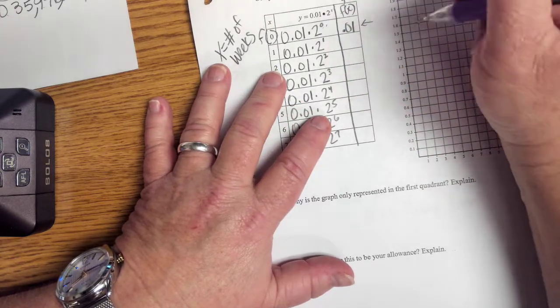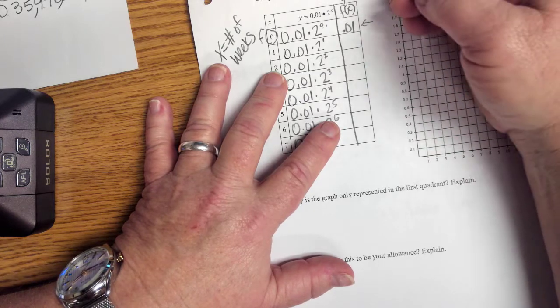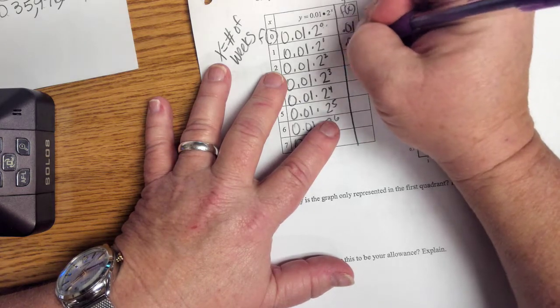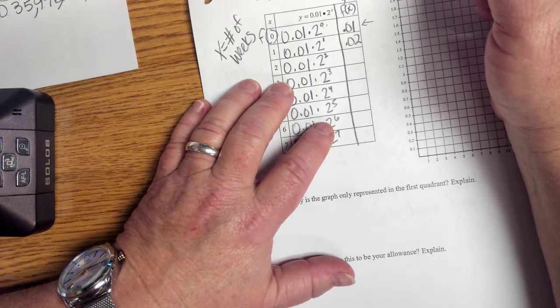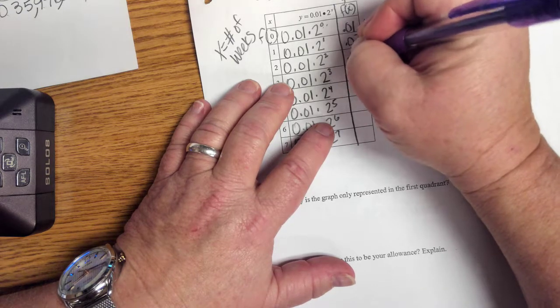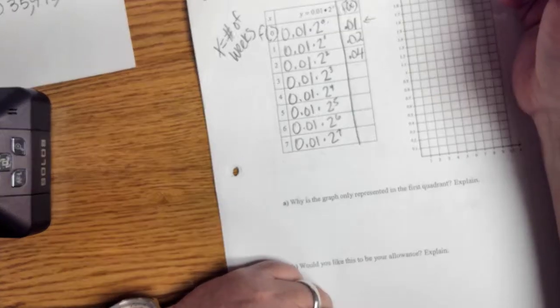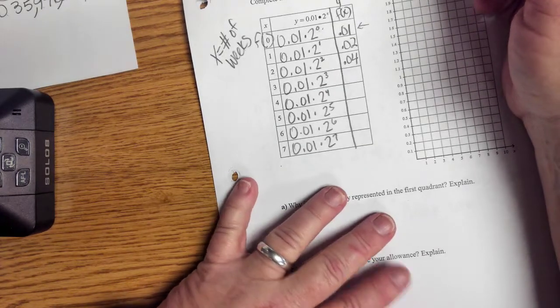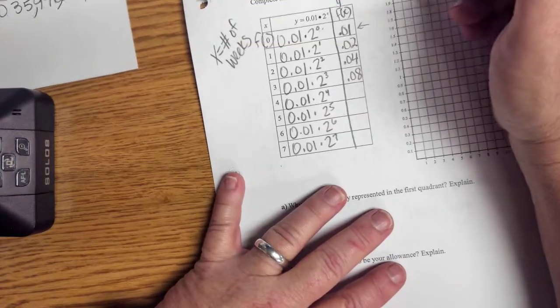Since I know Denby has already done the second one, what'd you get for that one? 0.02. Damien, what'd you get for the third one? 0.04. Okay. John? 0.08. Ooh, it's going up exponentially.